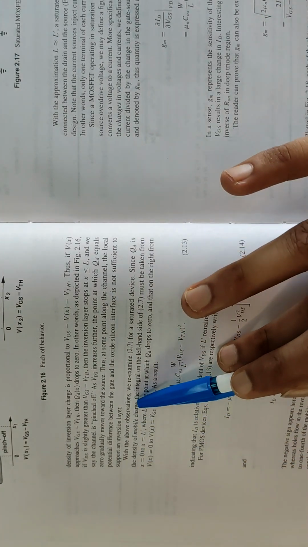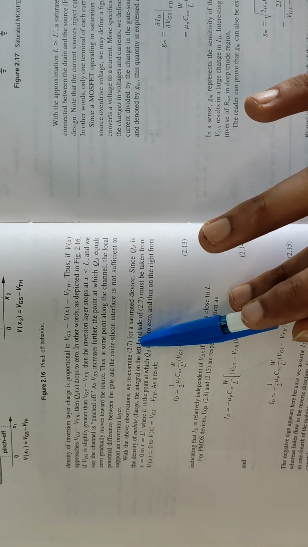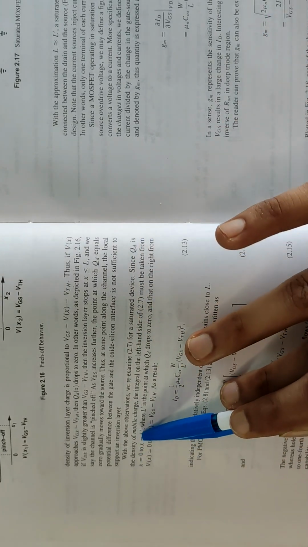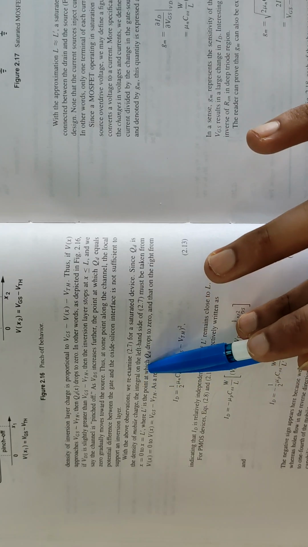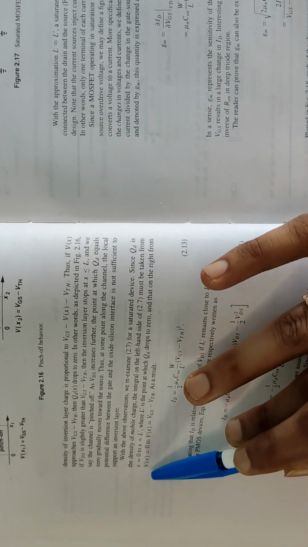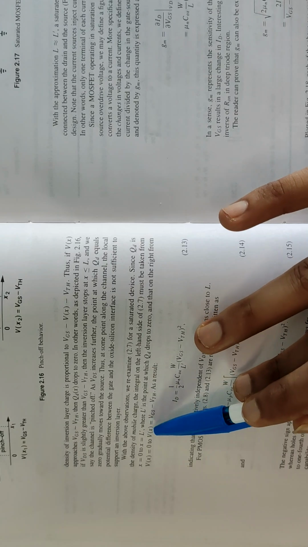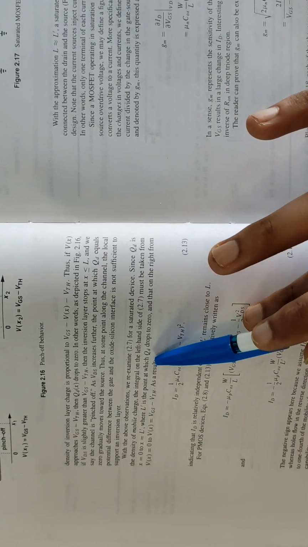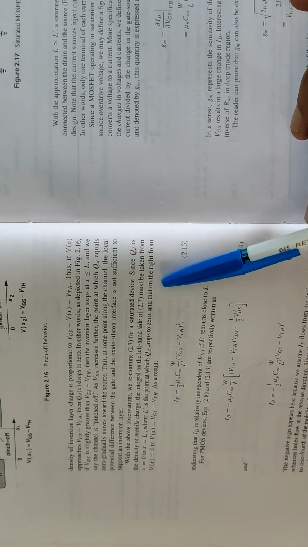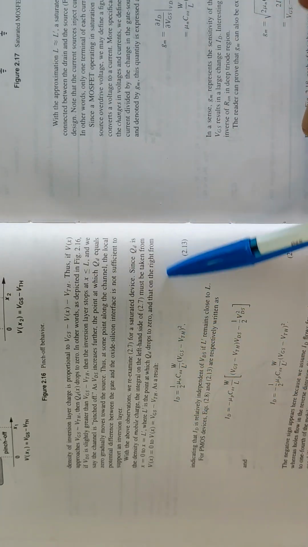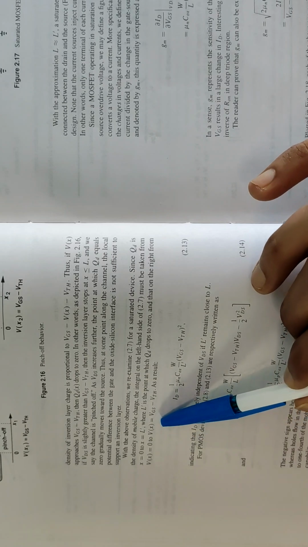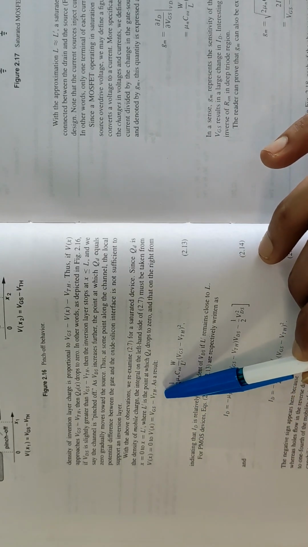With the above observations, we re-examine the equation for a saturated device. Since QD is the density of mobile charge, the integral on the left-hand side of the equation must be taken from s equal to 0 to s equal to L dash, where L dash is the point at which QD drops to 0, and that on the right from V of x equal to 0 to V of x equal to VGS minus VTH.